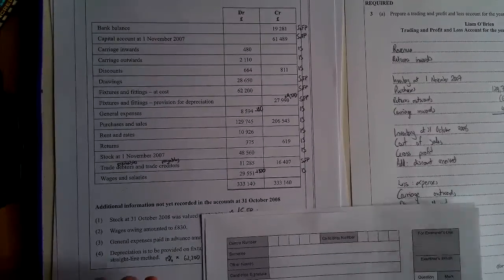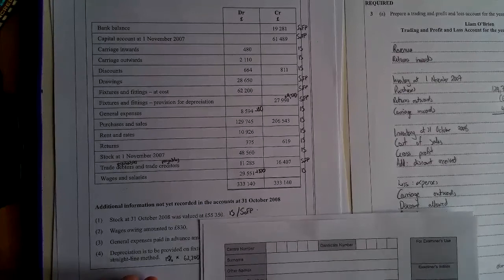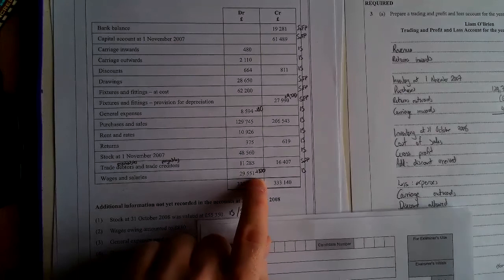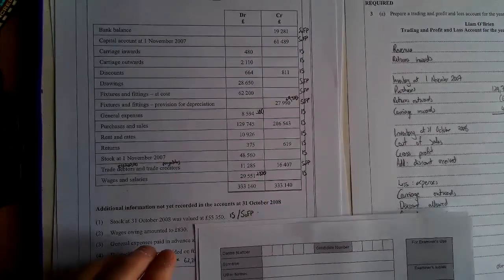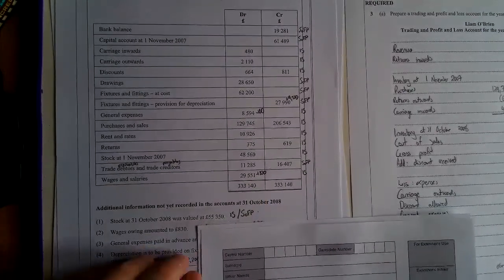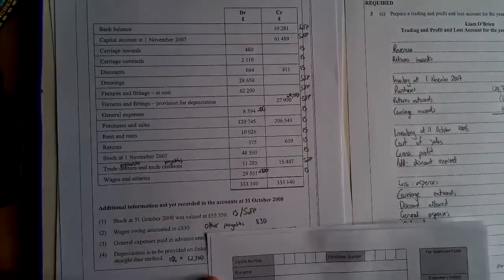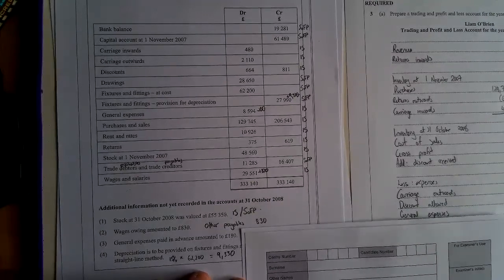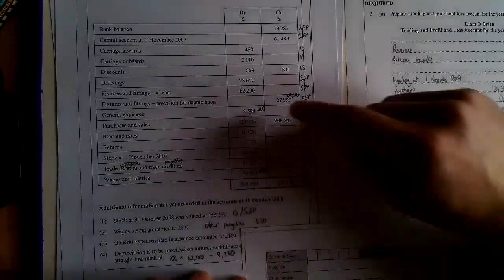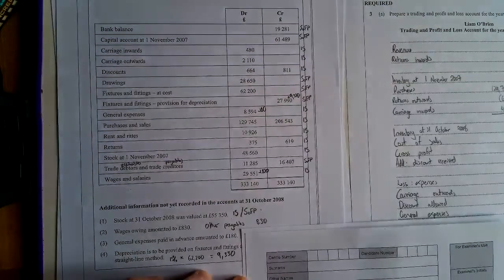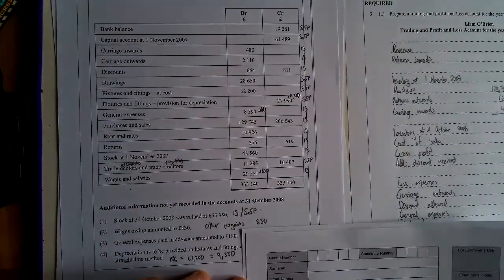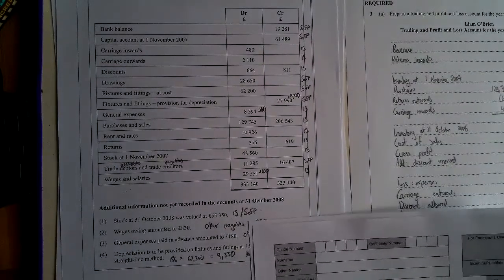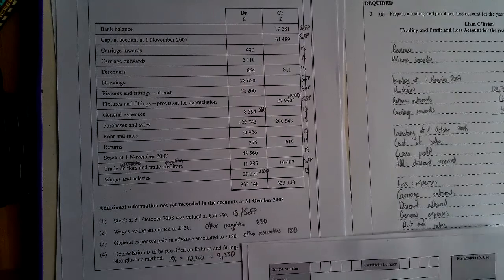Wages owing amounted to 830, so that means it's an accrual because we owe the wages. So we add on 830, and since it's something we owe, it's a liability, so it's other payables for 830. General expenses paid in advance amounted to 180, so that's a prepayment. So we take away from general expenses because we shouldn't have paid it this year. And that's an other receivable because it's money that is owed to us. If we ask for it back, we receive it back. So it's other receivables of 180.